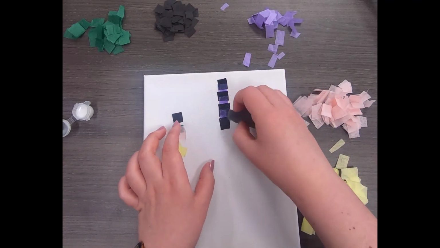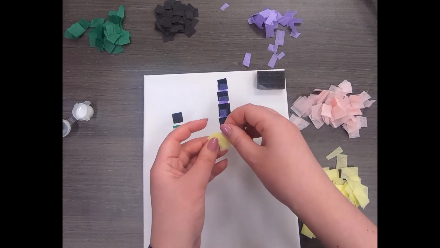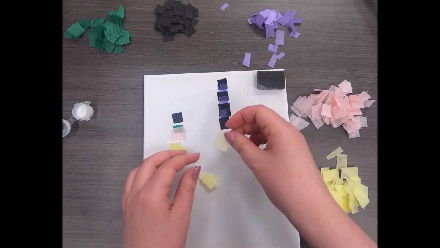I'm just going to start with that really short line, and then I'm going to do another line that runs kind of parallel to it.